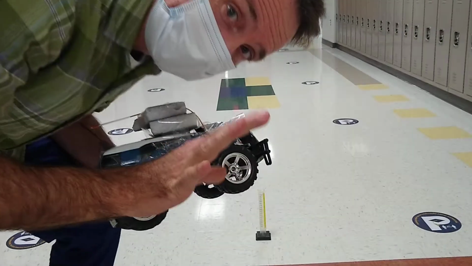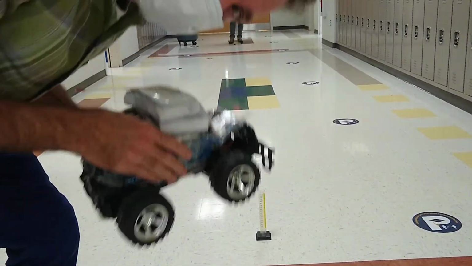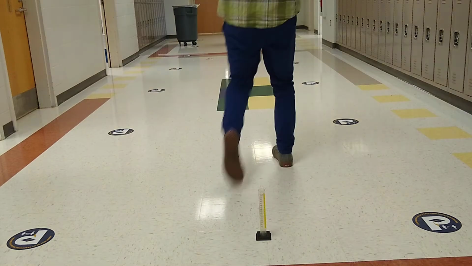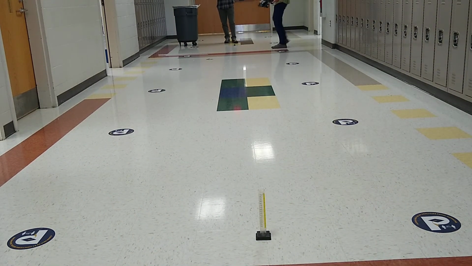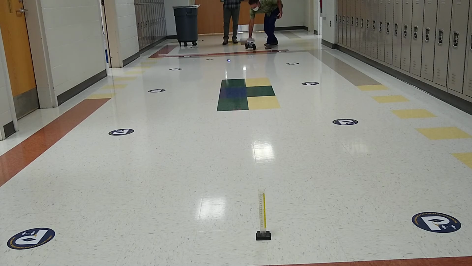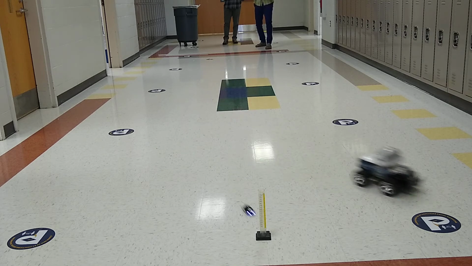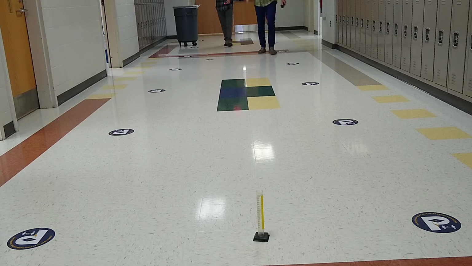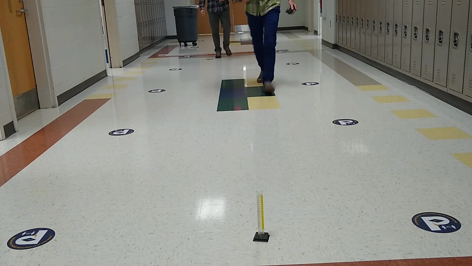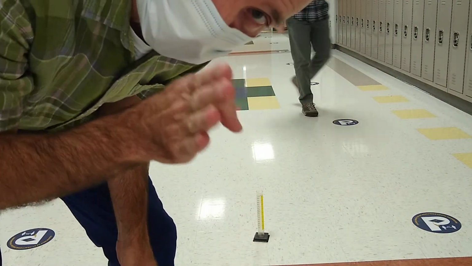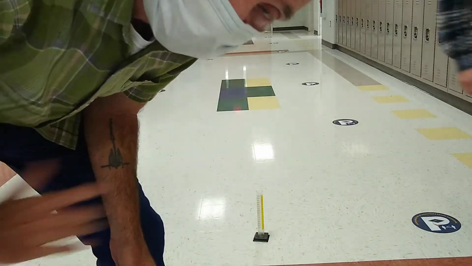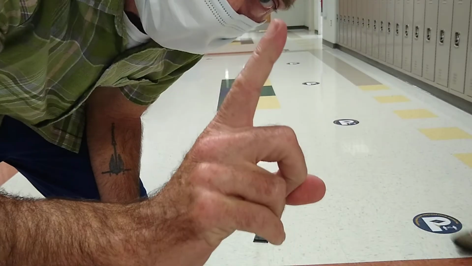All right, here we go. We might get it on the first try. We don't know. These cars are hard to drive. All right, let it rip. Oh, perfect. We're very close either way. That was pretty close. We're having a hard time driving the car straight because they're not very high quality cars. We're going to try one more for you.